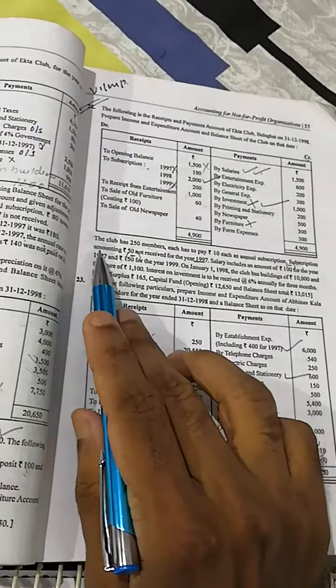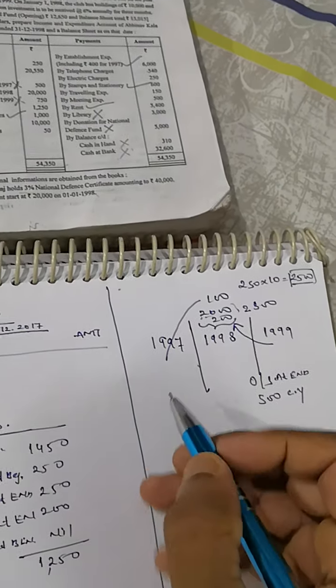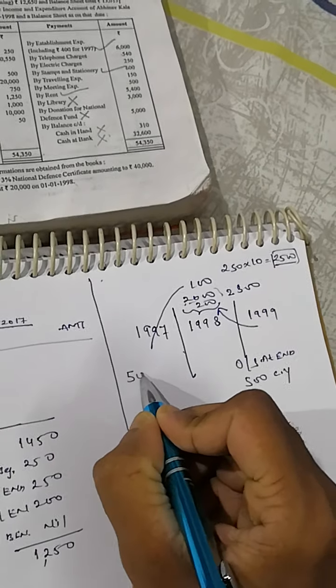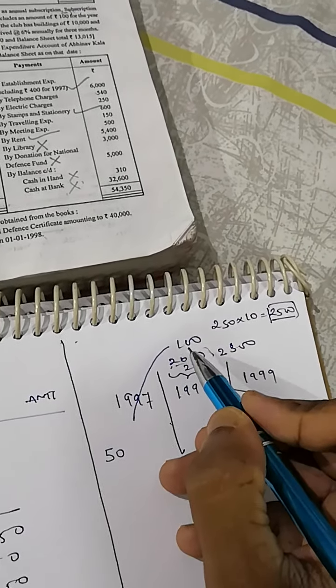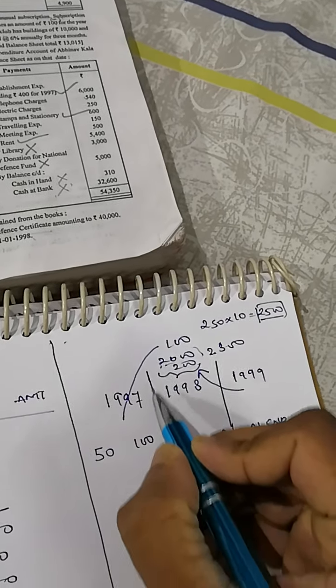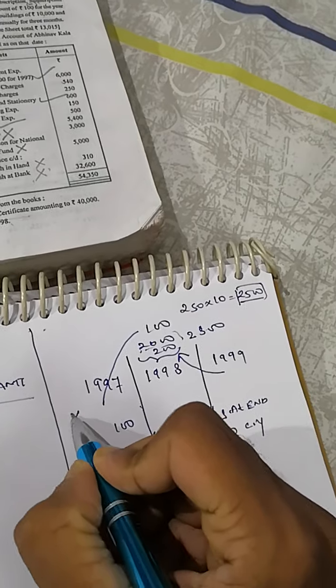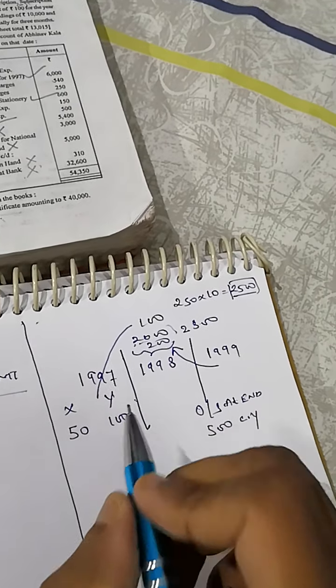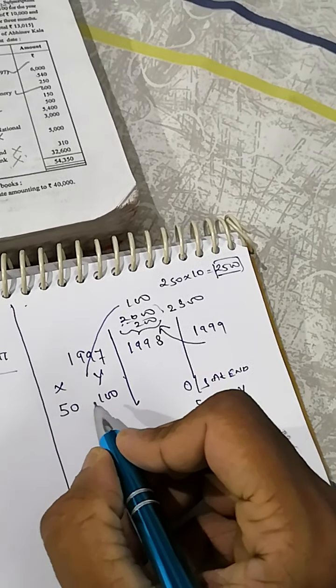Okay, and there is another thing, that subscription amounting 50 not received in year 1997. But in 1997 there is the outstanding of 100, but we have received it in 1998. So what does it mean? Suppose there are x and y, two children of 11th class, and they did not pay the fees.